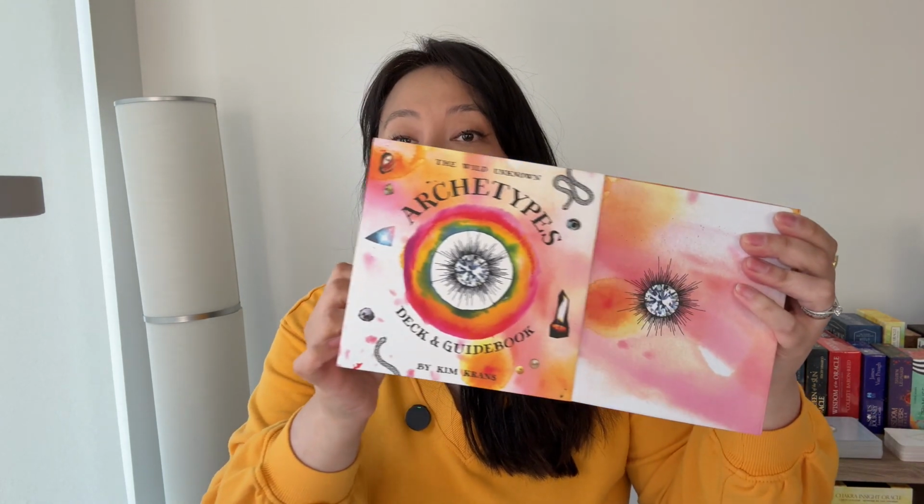The standard deck comes in this box. There's a sleeve here that is a little challenging sometimes to remove, and then there's this box. It's a beautiful, sturdy box that you can use for something else. And then the deck comes here.